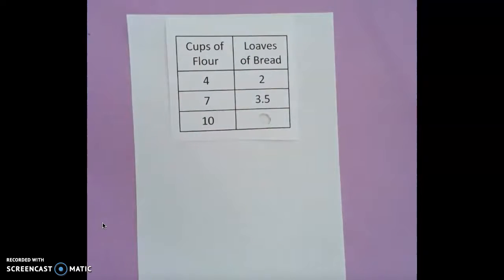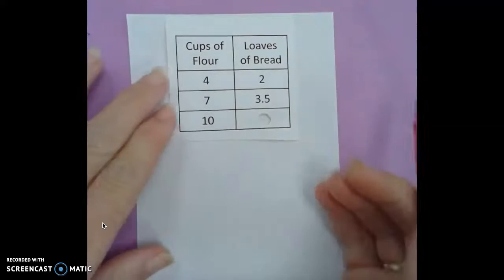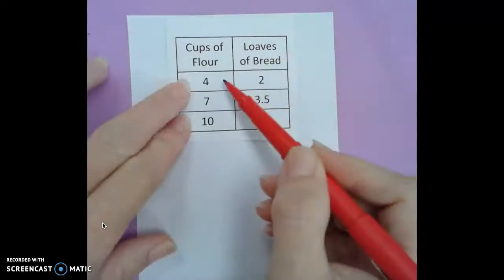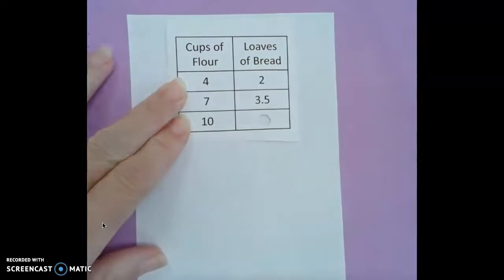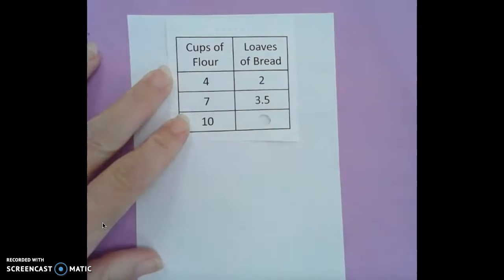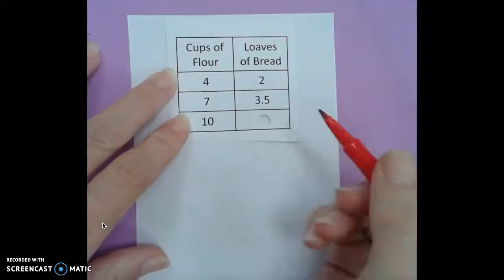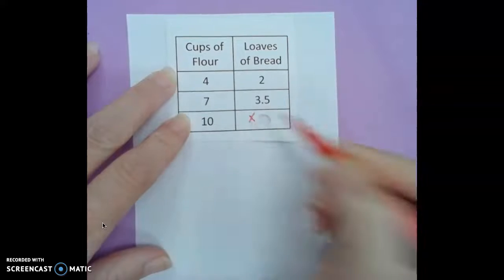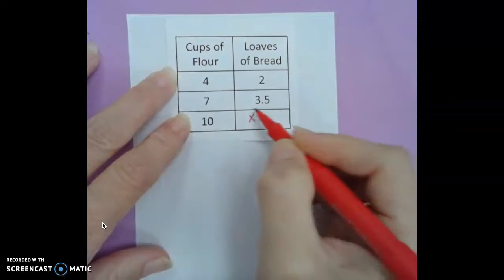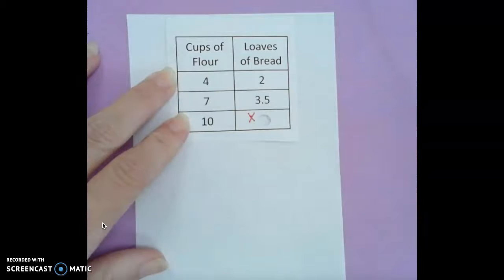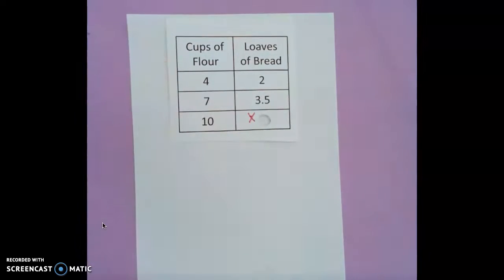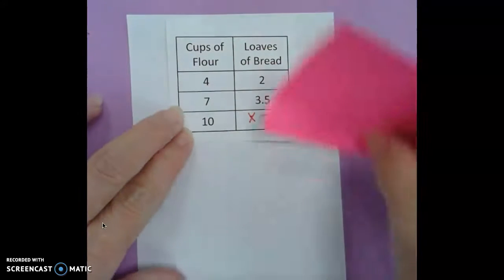Now yesterday we were checking to see are they actually proportional. So we were multiplying our diagonals to make sure they were proportional. Well, today I'm telling you up front that everything is proportional and we have to figure out what is missing. So for example, if I wanted to put an X here, what would this X equal? What would have to go in this position in order to make this table work? Because it's already proportional, we just got to figure out what's missing.